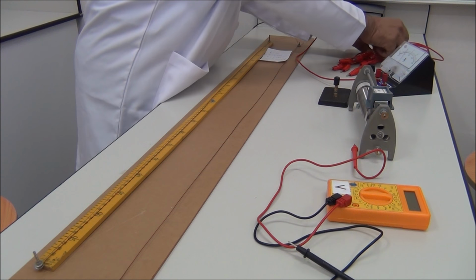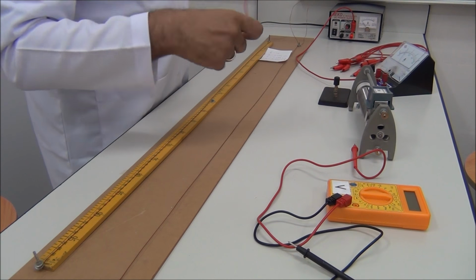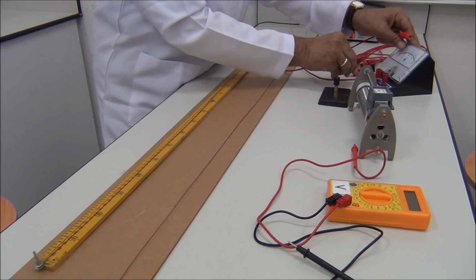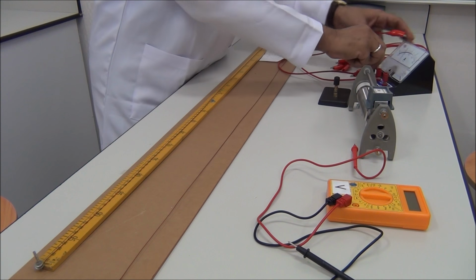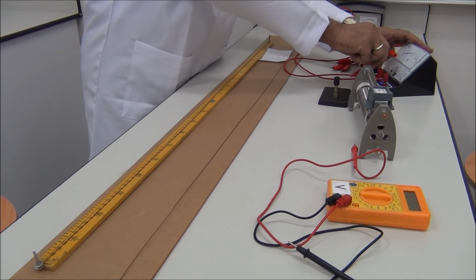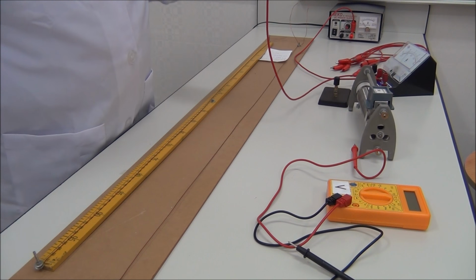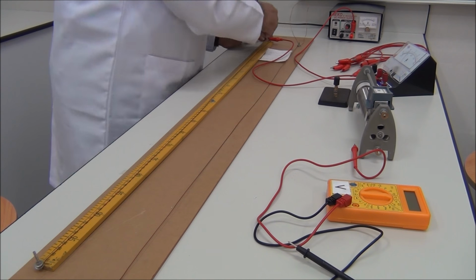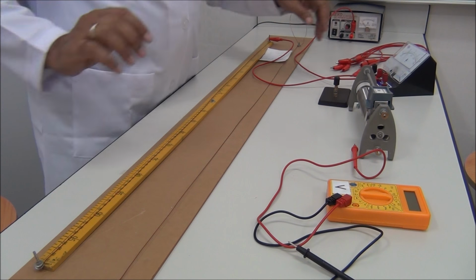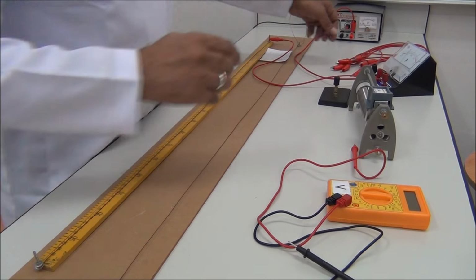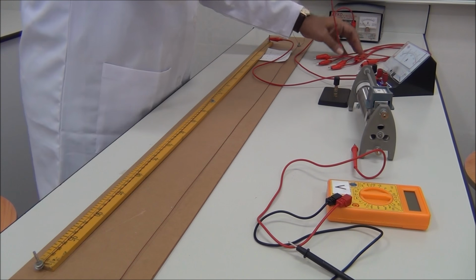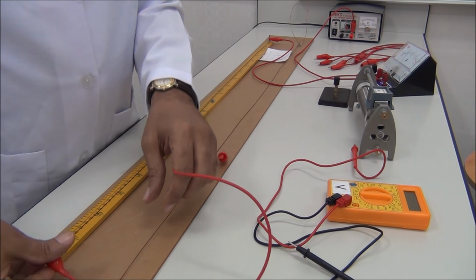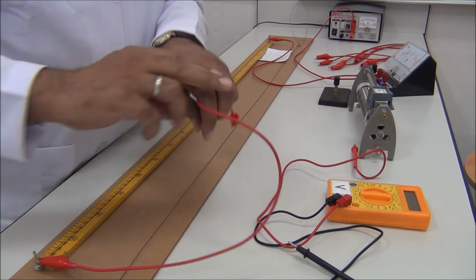Now, from the other pole of the ammeter, because the components follow each other, from the ammeter to the wire. So I connect here to the wire. This is 1 meter exactly. And then from the wire to the rheostat, the variable resistor. You take a light wire, from the wire to the rheostat.